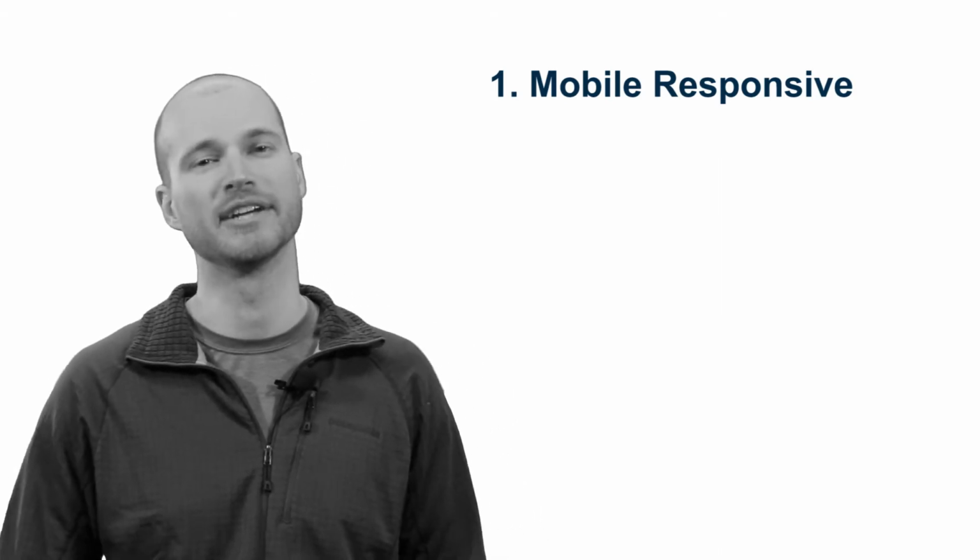Dentists need to consider three fundamental factors to having a website that will convert patients. First off, it needs to be mobile responsive. You have to have a website that works on all devices, from a computer to a tablet to a phone.